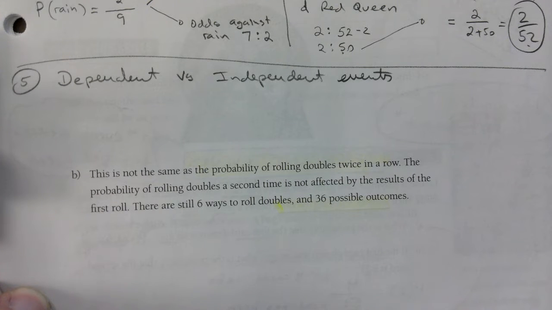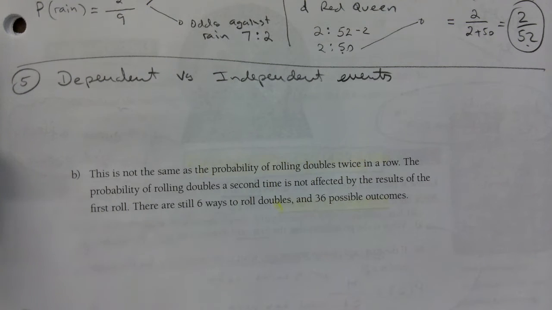The first event affects the second. Do you know any keywords, how do we know? No replacement. Is that what you're trying to say, Gino?